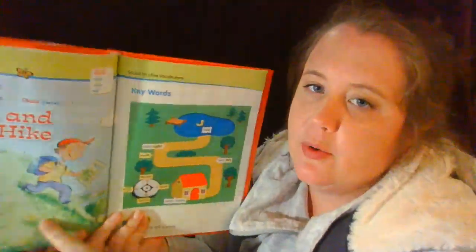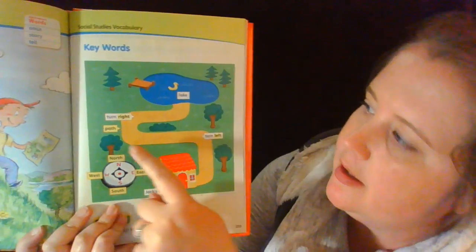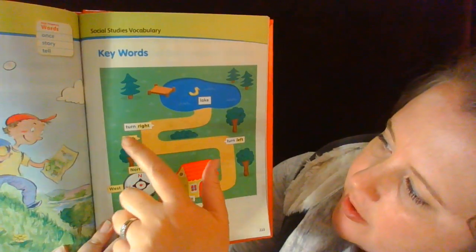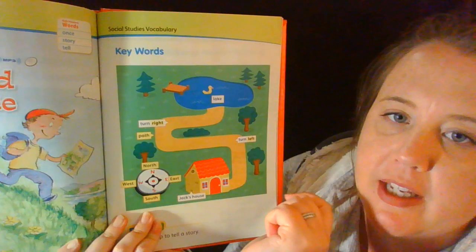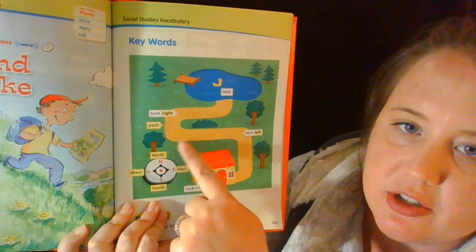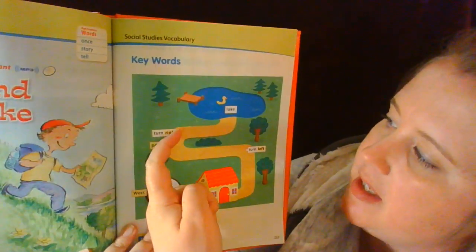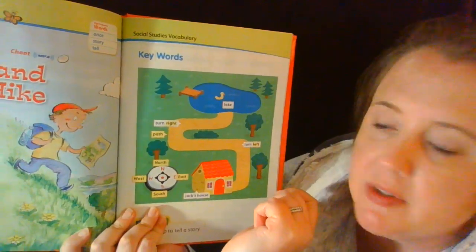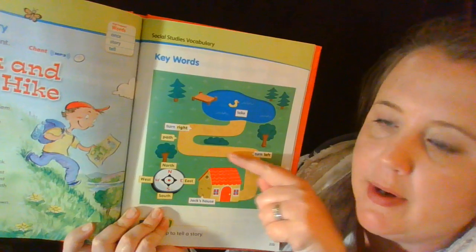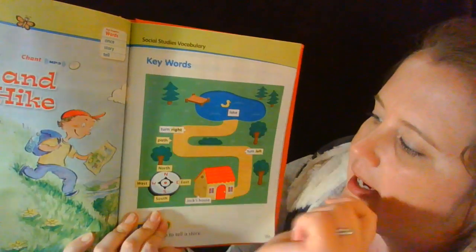So our first few words are on this page right here. We have the word right, and it says turn right. So if you're looking at a map, like there's a picture of a map here, turn right means to go that way. And left is the opposite of right. That means to go that way. So turn left, turn right.